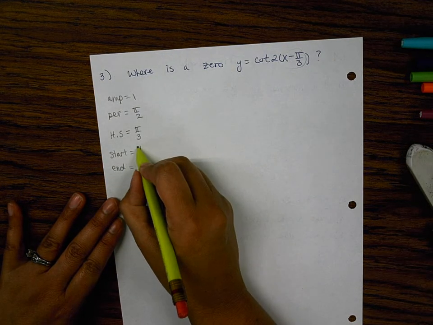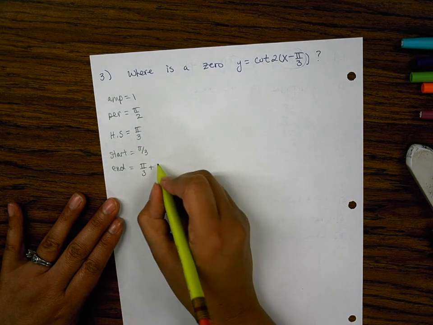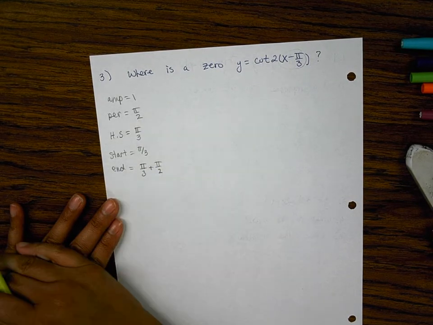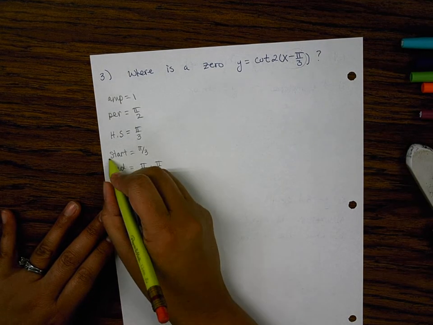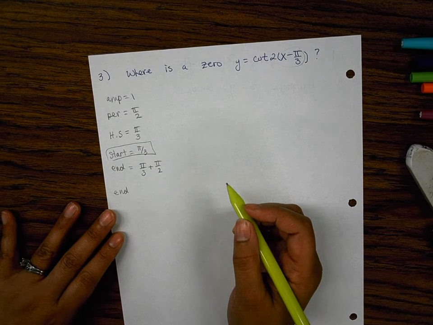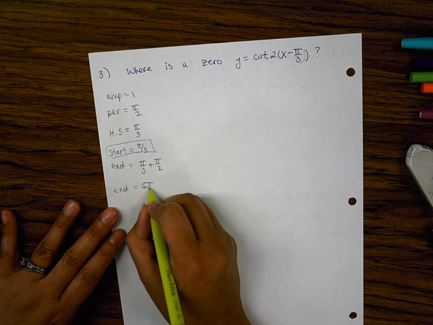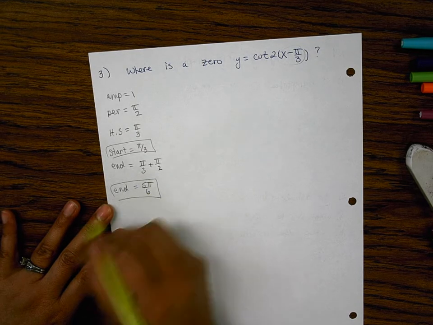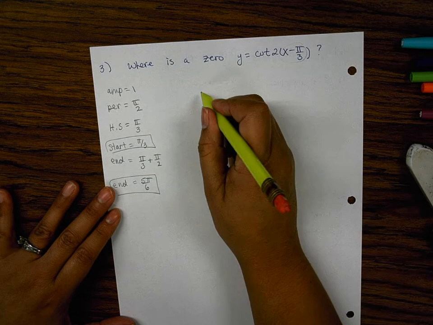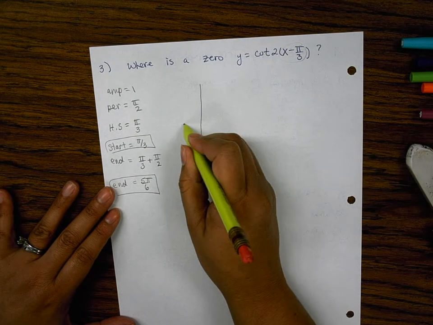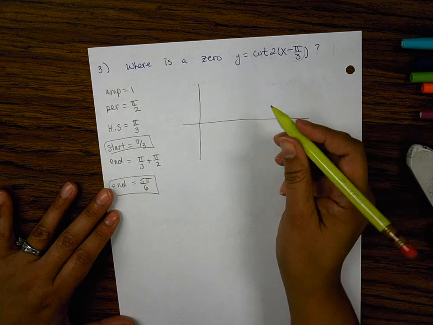Now cotangent is just like sine and cosine as far as your start and end goes, nothing special like the tangent graph. Start is your horizontal shift. Your end is your pi over 3, your start, plus your period, pi over 2. Common denominator, go ahead and do that now. When you do it, you end up with 5 pi over 6.